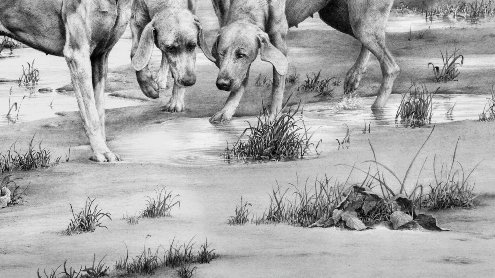I define tonal shading as being solid shading, such as this wet mud. All methods of shading, hatching, cross-hatching, circular, scribble and stipple, will, if taken to extremes, result in solid areas of shading. I'll take a look at the most commonly used, close linear shading.